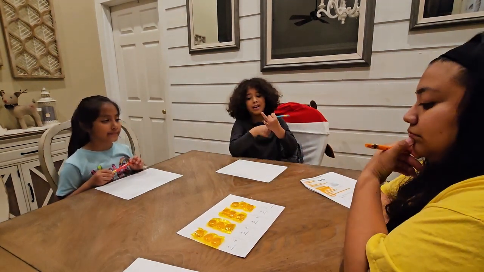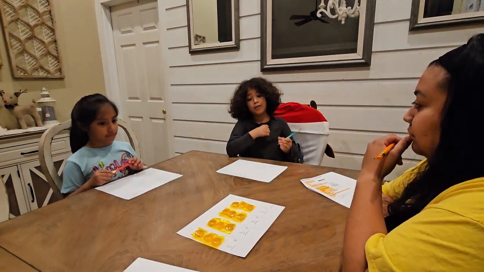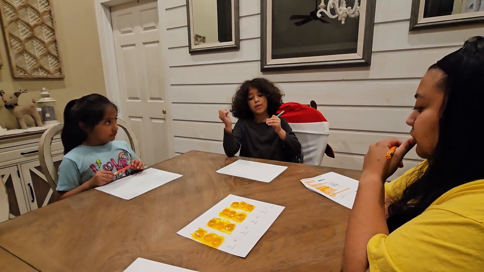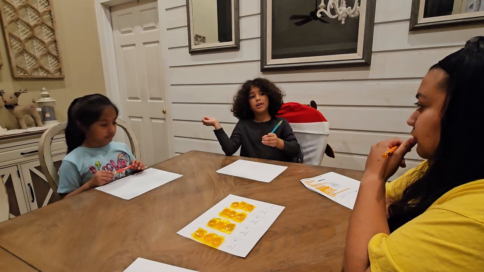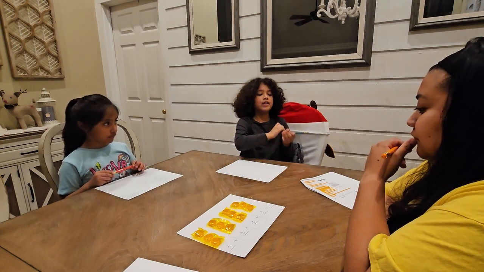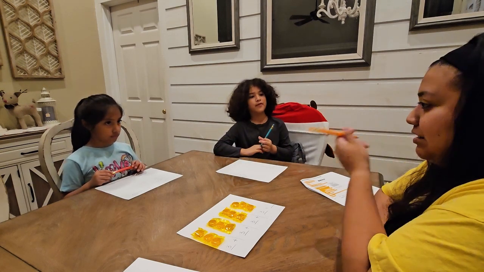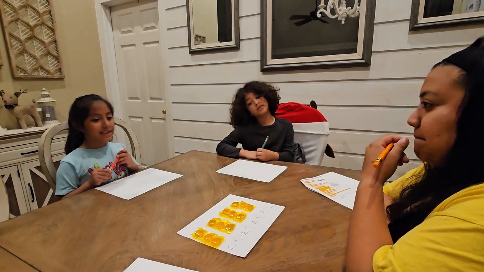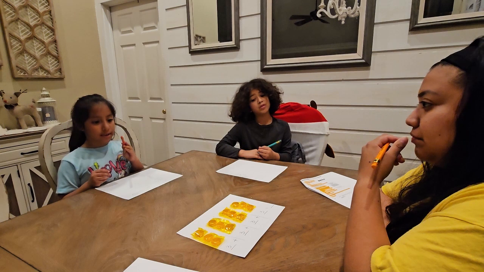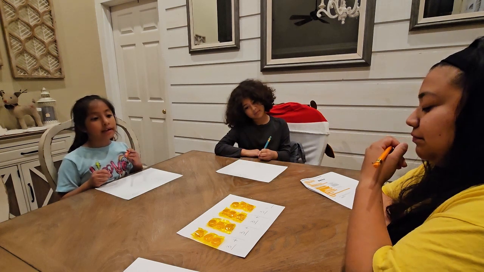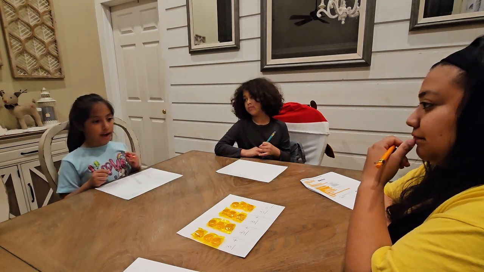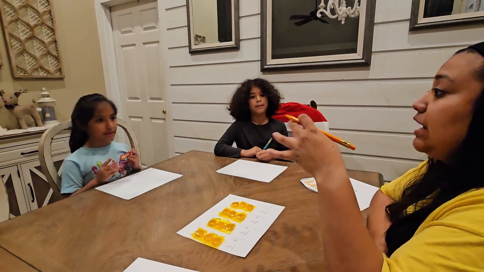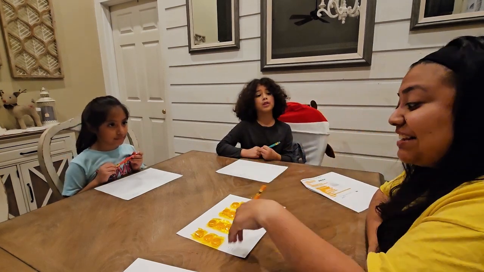3 plus 3 is 6, and then 6 plus 3 is 9, and then 9 plus 3, we take 1 from the 3, we put it with the 9, so that's 10, then 10 and 2 is 12. Okay, Sophia, what's our number sentence? I would say our number sentence is 3 plus 3 plus 3 equals 9, and then 9 plus 3 equals 12. Very good. So you're grouping and you're kind of repeating the same number, right?